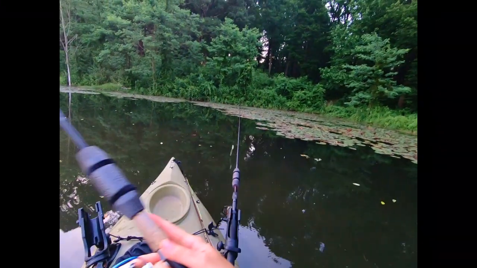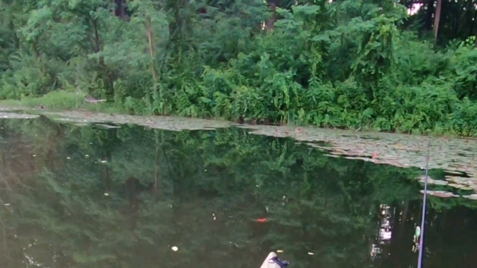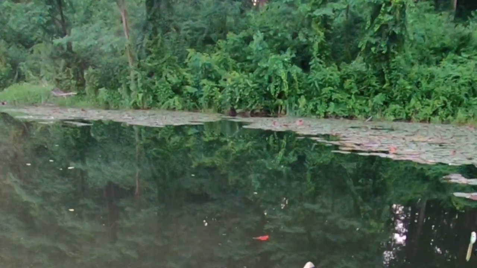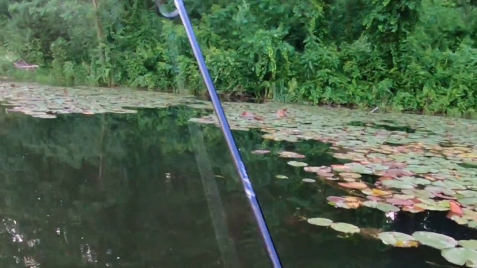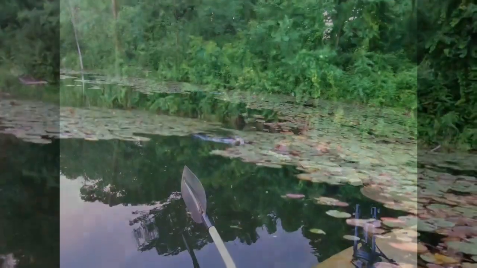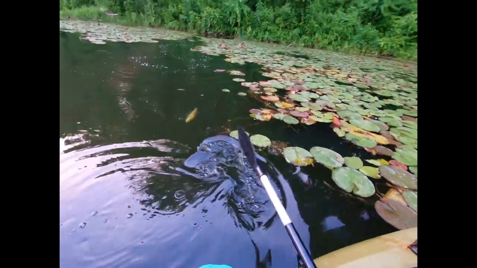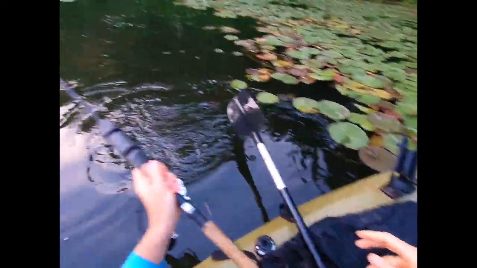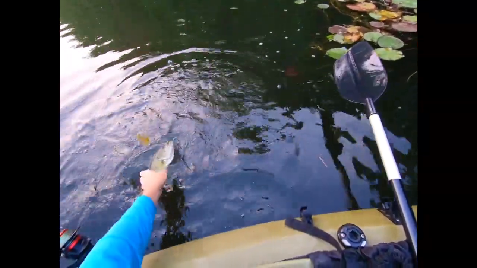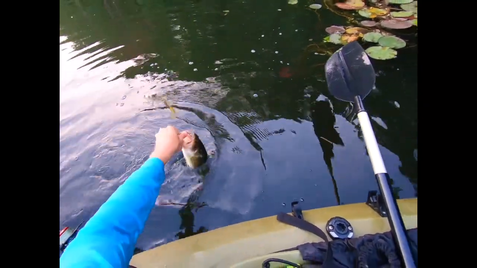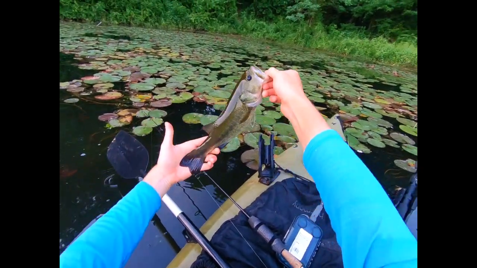Very surprised. Look at this. See this choke point? This little cove in the weeds here? That should be just prime area. There he is. Like I said, that little cove, that little choke point down there, prime ambush area. He's a little bigger than the last one. By no means a big bass, but a little bigger. There she is. Oh, about a little 12 incher.